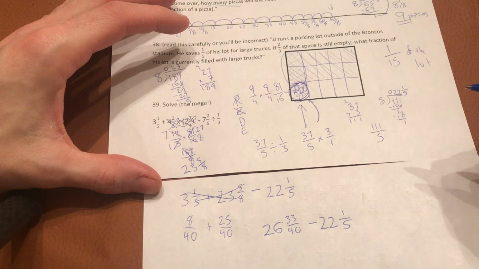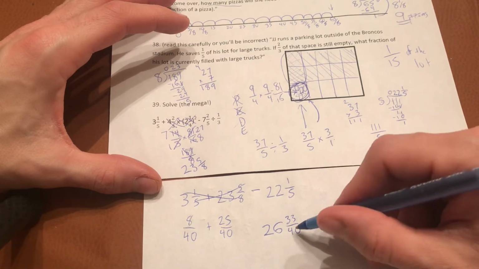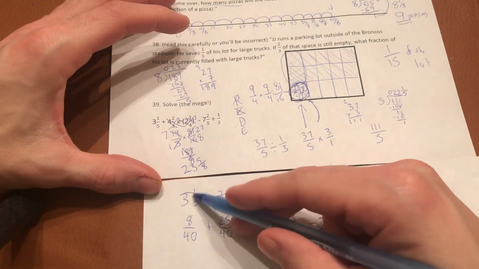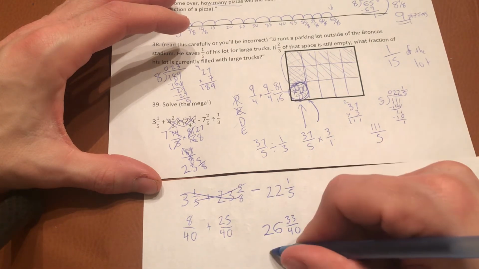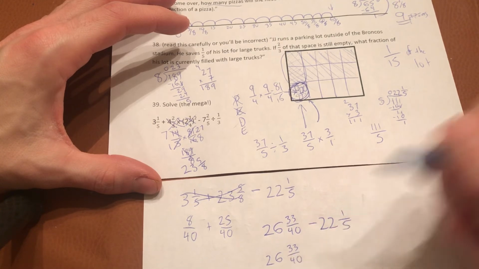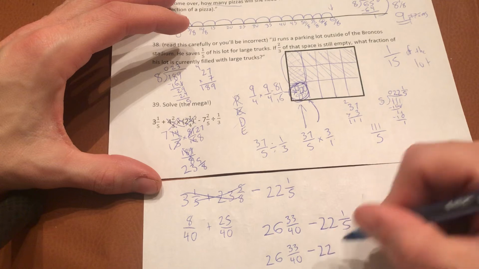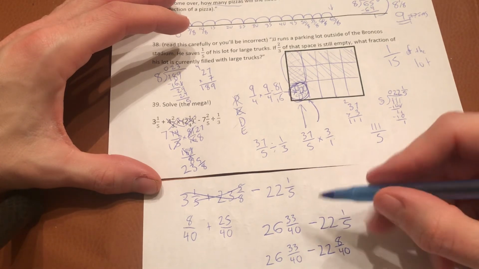All right, so I am going to change this first. I want to see what this is as 40ths. And I actually know from there, 1/5 already, I did 8 40ths. Okay, so I'm going to say, rewrite it as 26 and 33 40ths minus 22 and 8 40ths. And I'm in great shape.